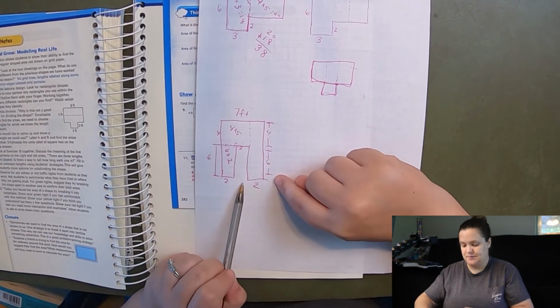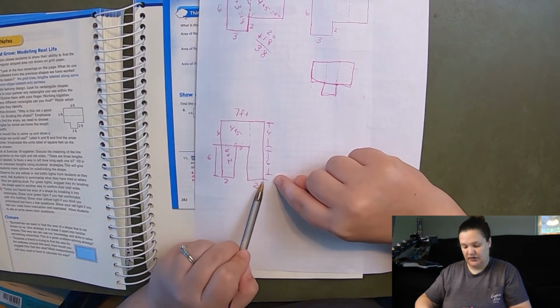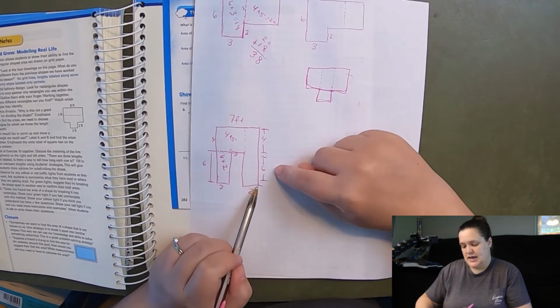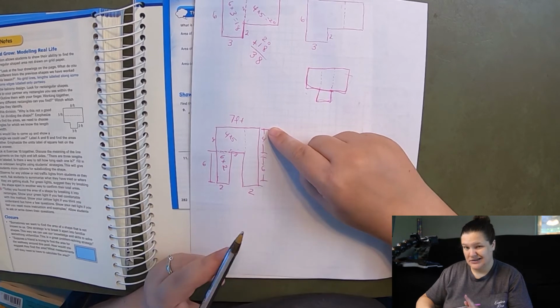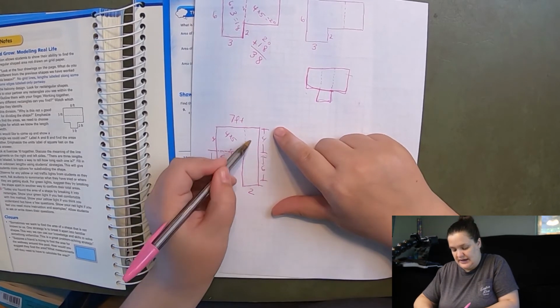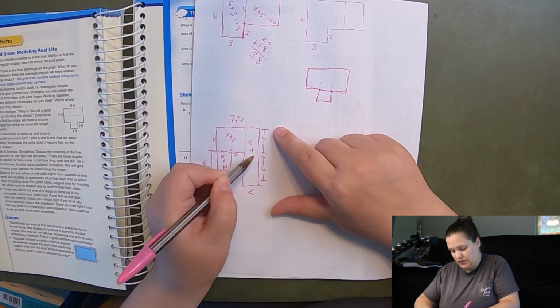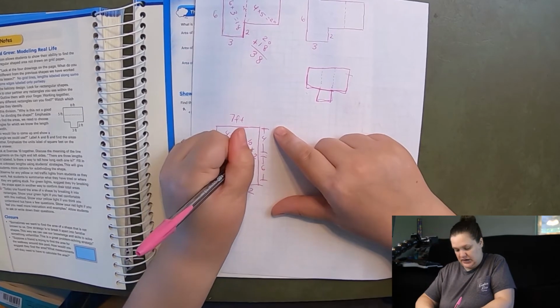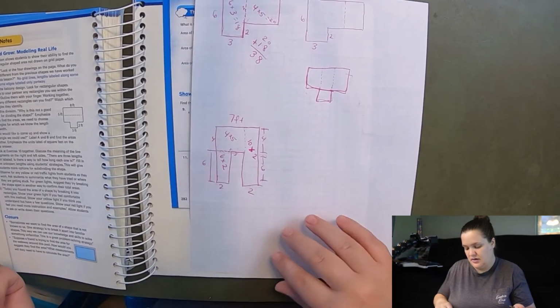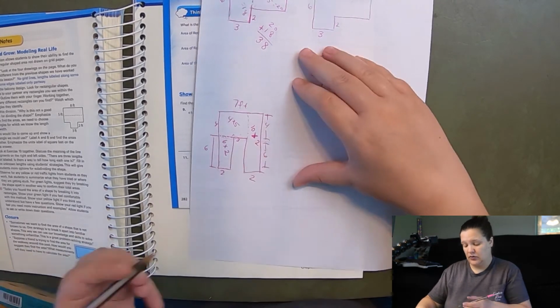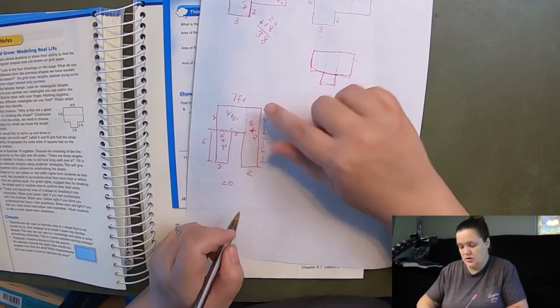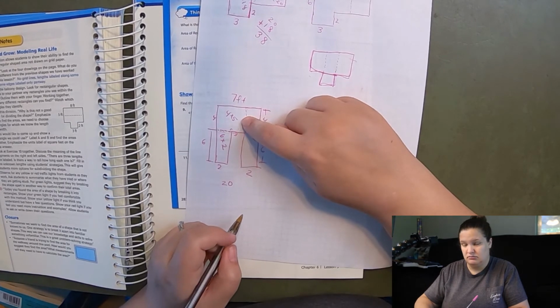Now this one, we know our width because it gives it to us already, the 2. And this one is 6 and 4. Well, 6 plus 4 is 10. So we have a length of 10 and a width of 2. 10 times 2, that kind of looks like a plus. So 10 times 2 is 20. 4 times 5 is also 20.